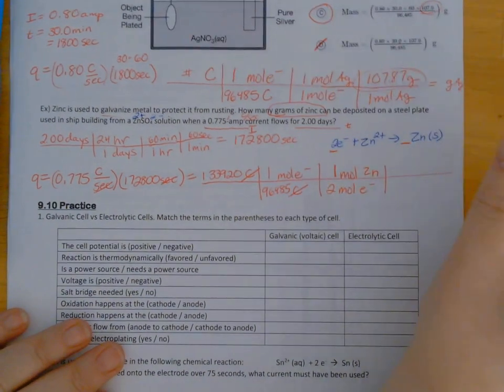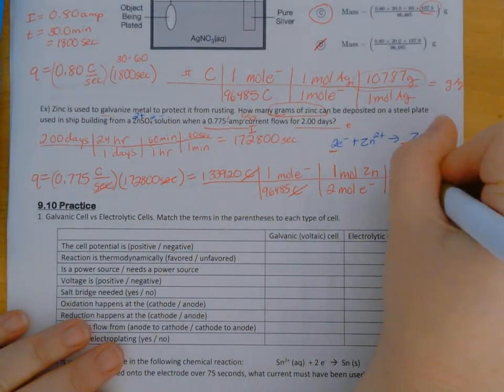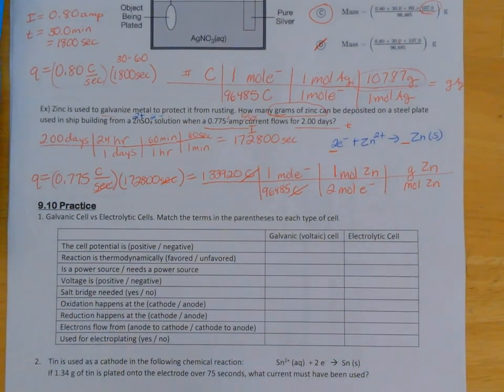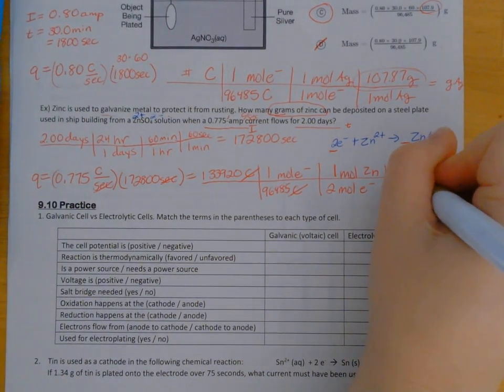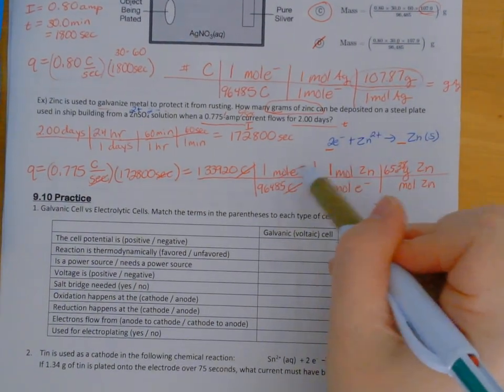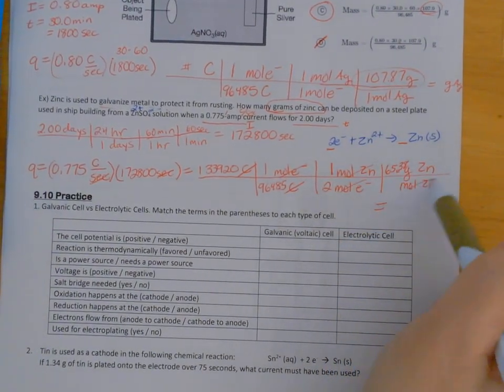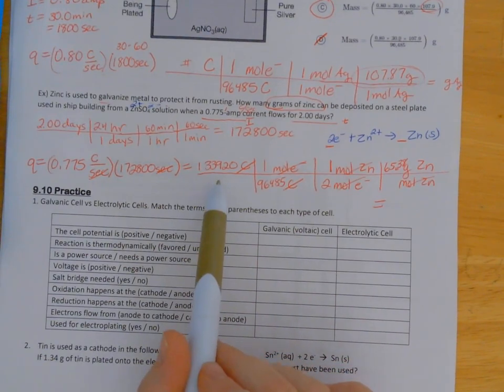All right. Now I've got moles of zinc. I want grams of zinc, so we're 1 step away. Let's look up our molar mass of zinc, which is 65.38. That allows us to cancel moles of electrons and moles of zinc, and we can calculate. I'm going to start with my previous answer, which I've already got in my calculator.